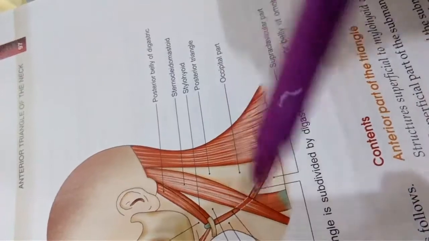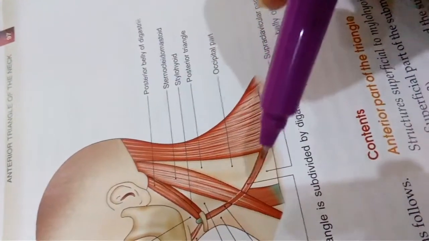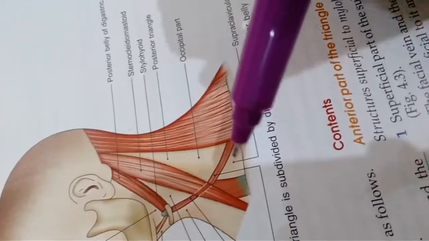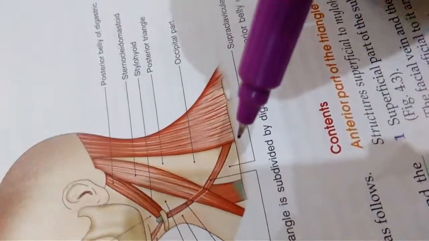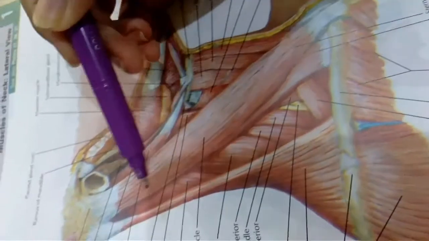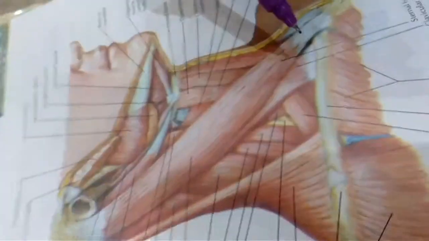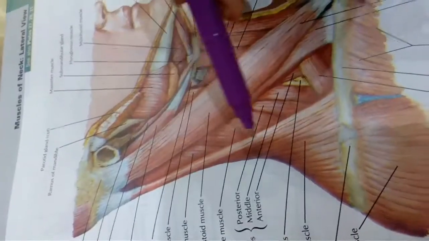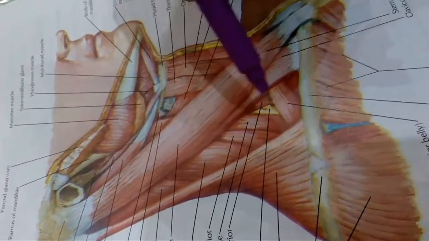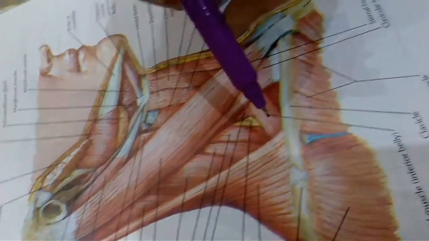Now, the occipital triangle's boundaries are the inferior belly of the omohyoid, the sternocleidomastoid, and the trapezius muscle. And the supraclavicular triangle's boundary is the clavicle. This is the clavicle bone, as you can see over here. This is your posterior triangle. This is the sternocleidomastoid, and this is the trapezius muscle. This is the triangle, and this is the inferior belly of omohyoid.